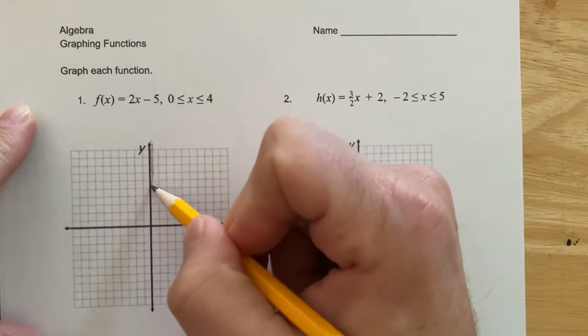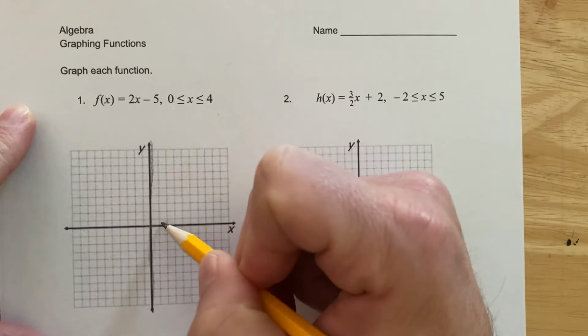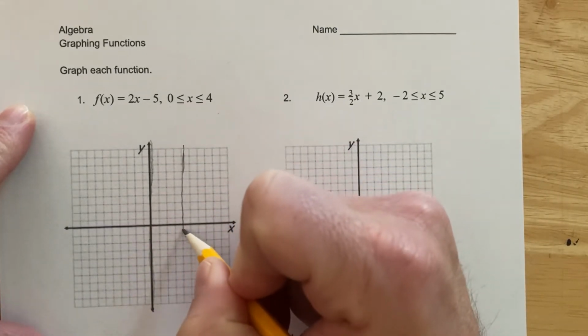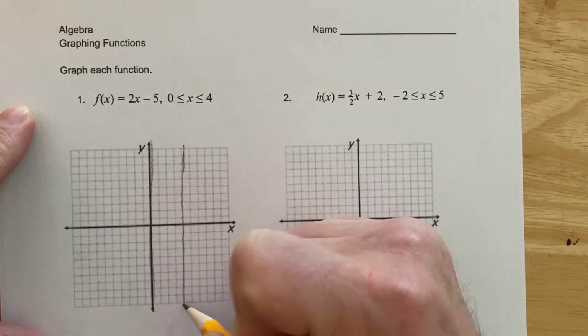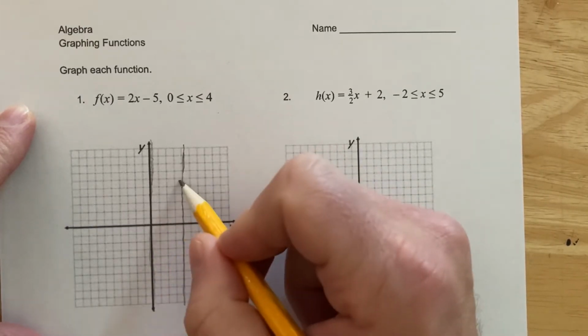If you think about going down the 0, here's x equals 0, and then 1, 2, 3, 4, here's x equals 4. What I like to do is put those lines there, and I'm only going to graph the line between those two walls.